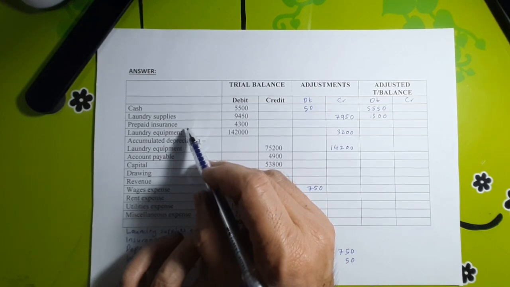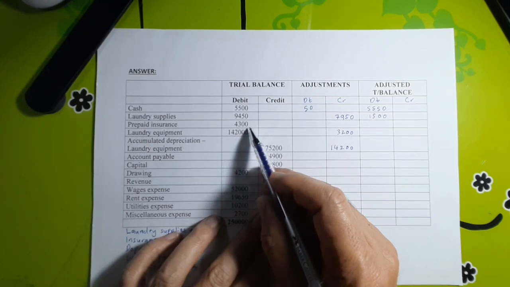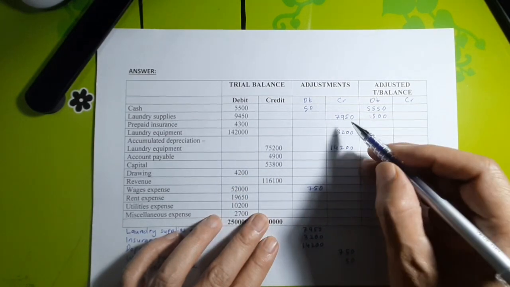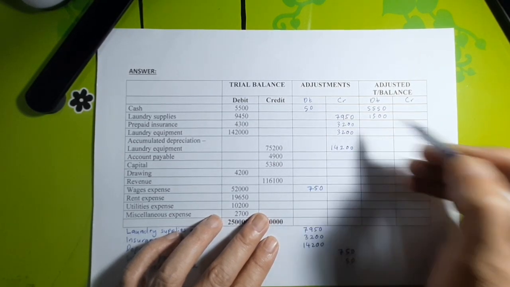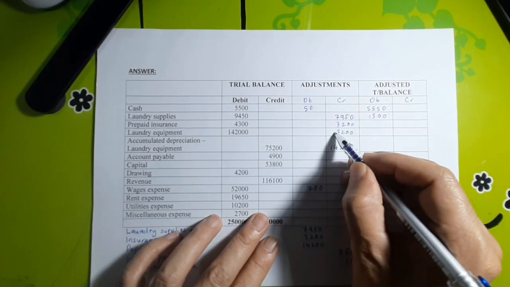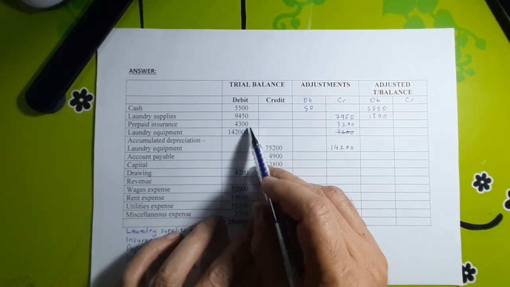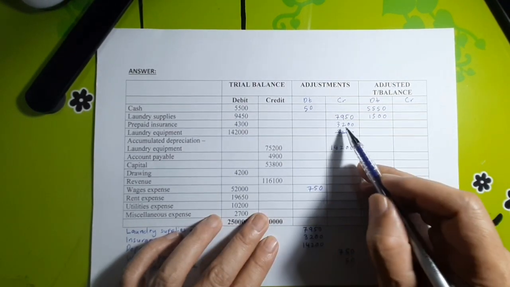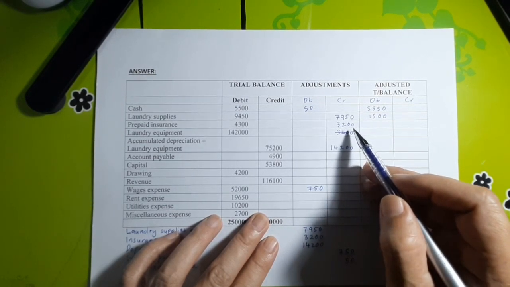Prepaid insurance 4,300. The adjustment is 3,200. Prepaid insurance 4,300. The adjustment is credit 3,200.